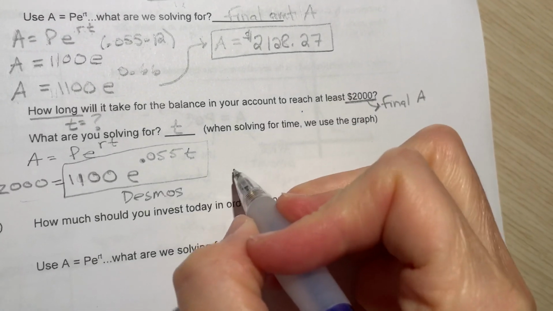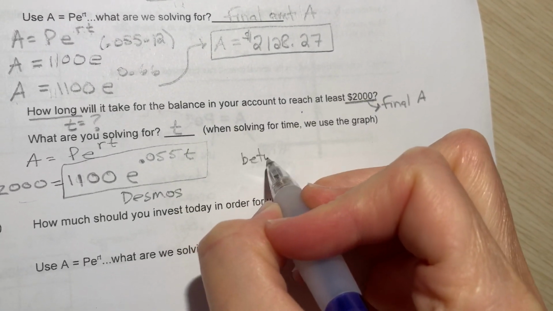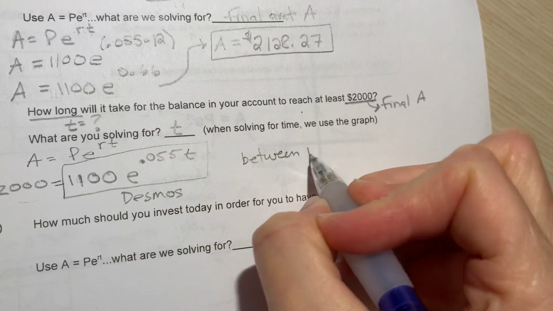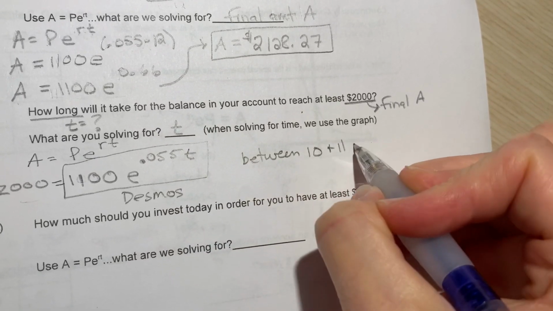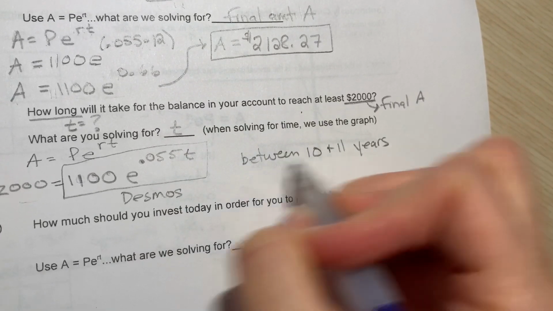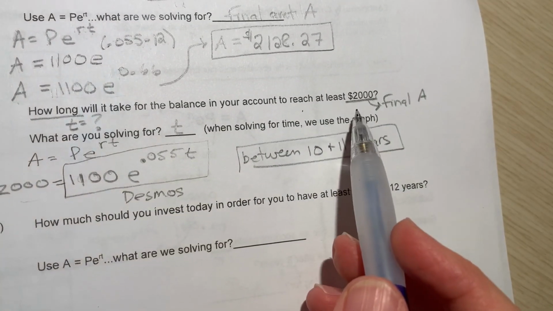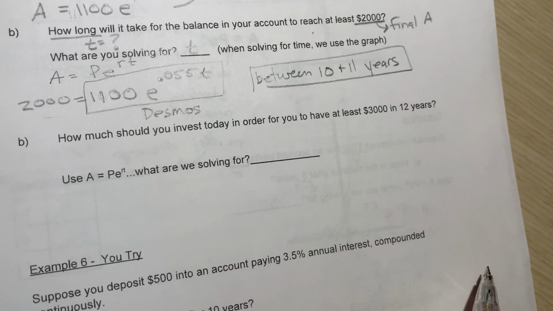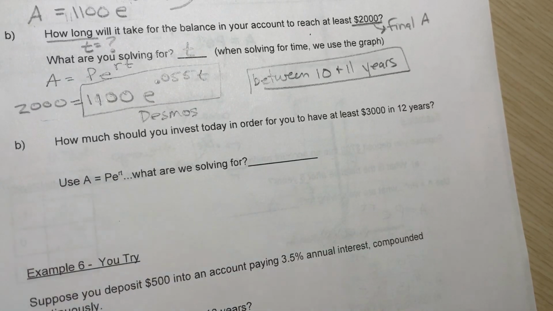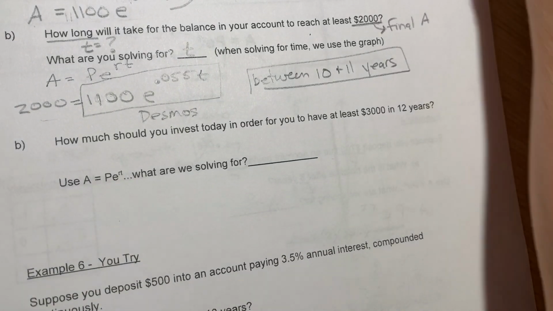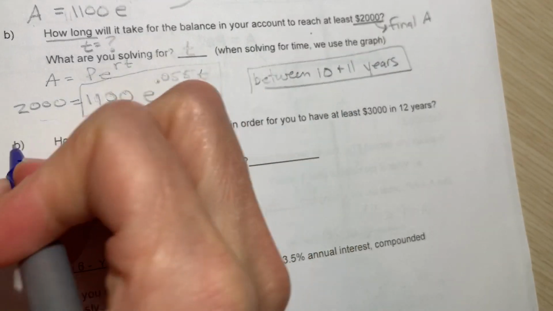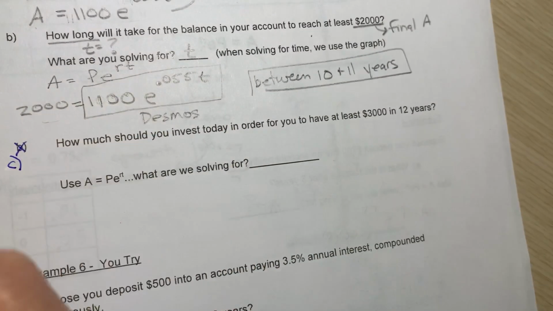So this is going to be between 10 and 11 years. So that's how long it will take to get $2,000. Now this says part B. This should say part C. Change that to part C.